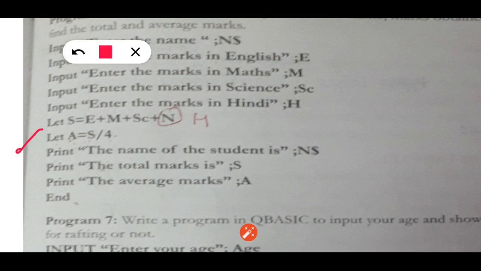Now after this you have to see the next line, LET A, meaning average. Here we are going to find out the average also. For the average we are going to take S oblique 4. Why S oblique 4? Because there are 4 subjects, and S is the sum total of the 4 marks that we are going to add.